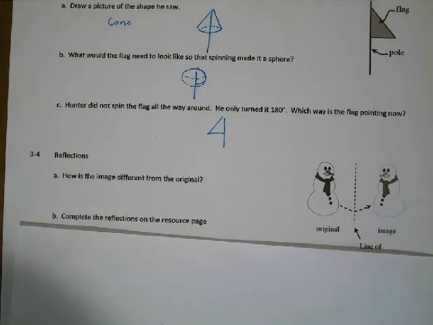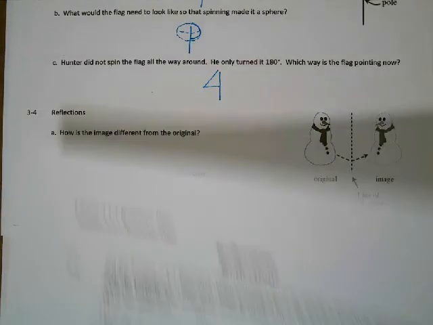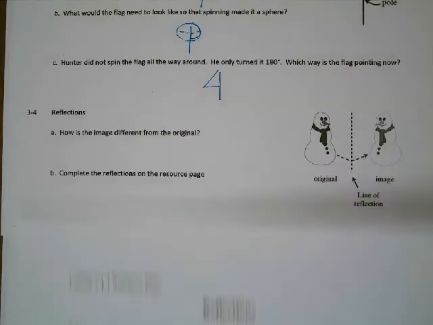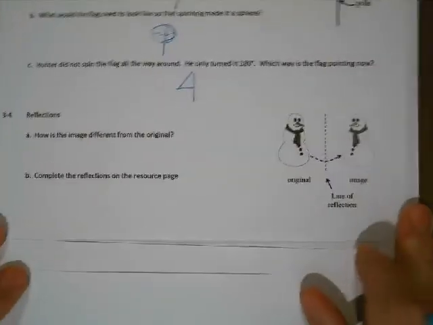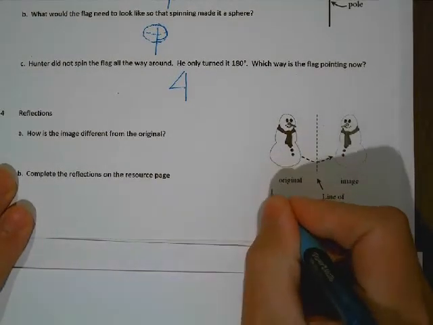You're going to want to use your resource page at this point because we're going to work off of those at this point. So if you got this resource page here, we're going to kind of practice these reflections. So when we have a reflection, we've got an original. Sometimes we call that the pre-image.